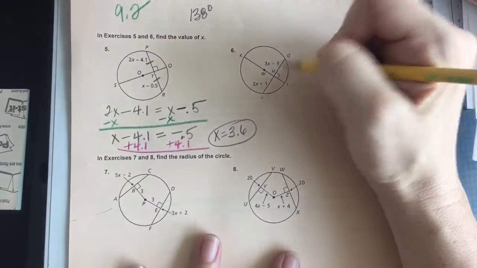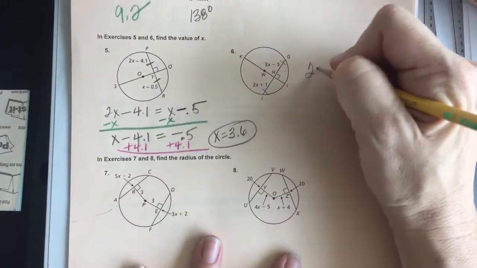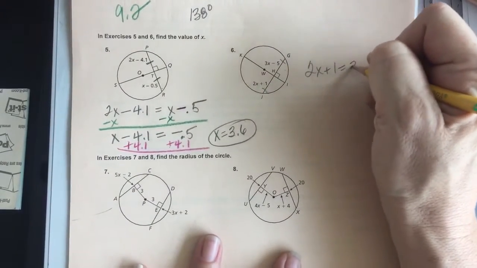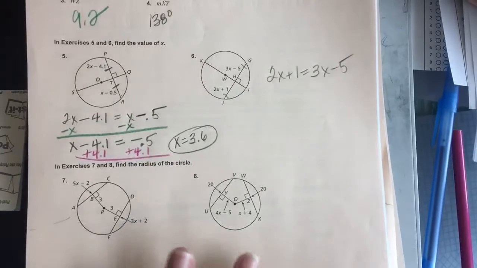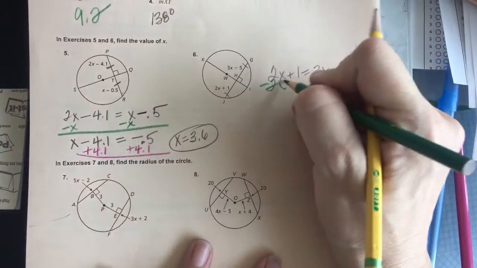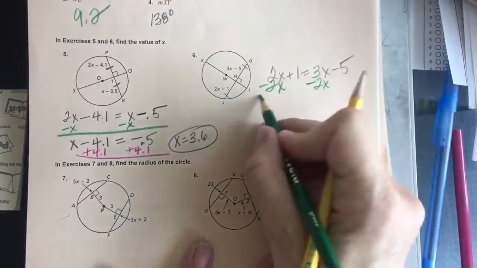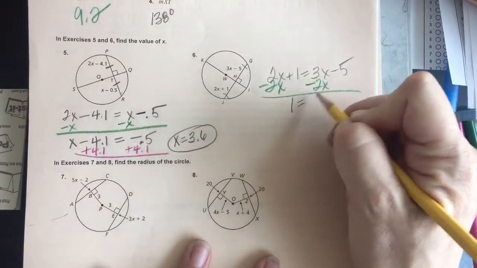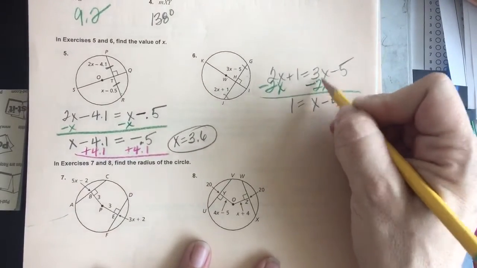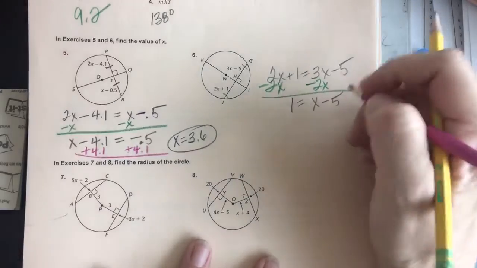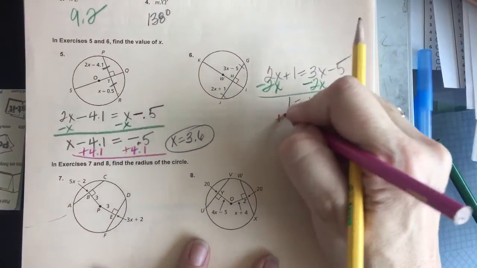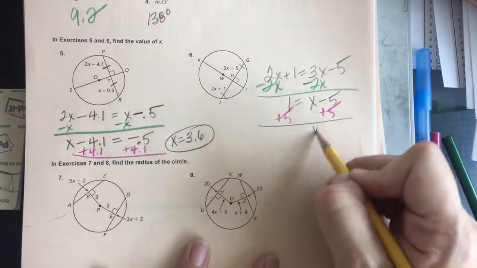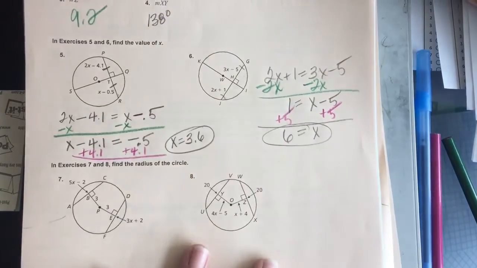Same relationship going on in number 6. Let's set 2x plus 1 equal to 3x minus 5. You can solve this equation many ways, but I'm going to start by taking away 2x from both sides. 1 is equal to x minus 5, since 3x minus 2x gives me 1x. I'm going to add 5 to both sides. x is equal to 6 for problem number 6.